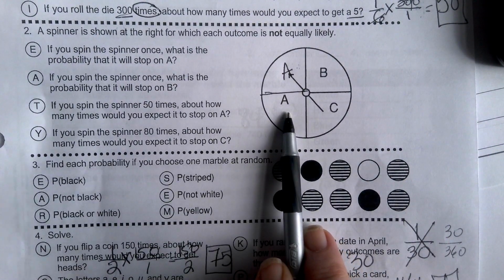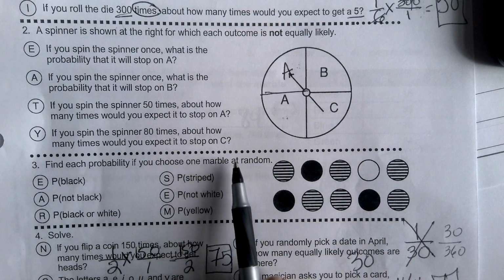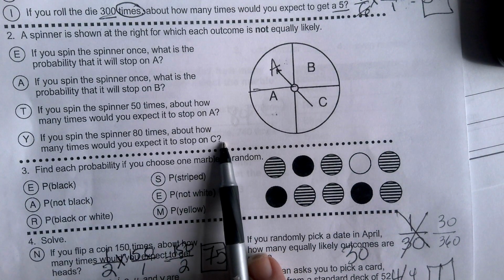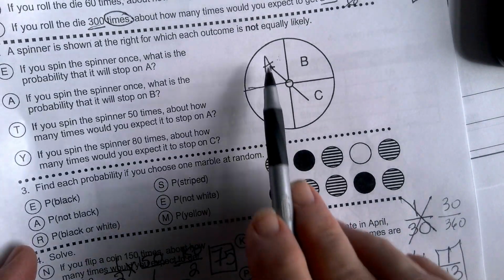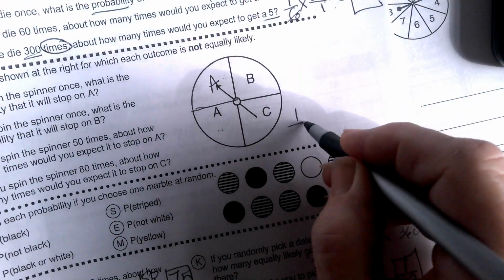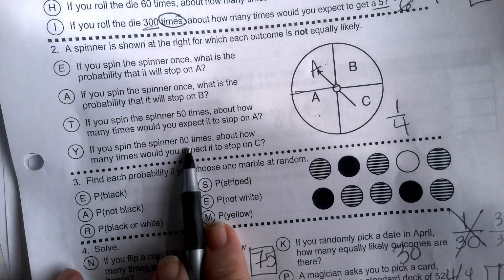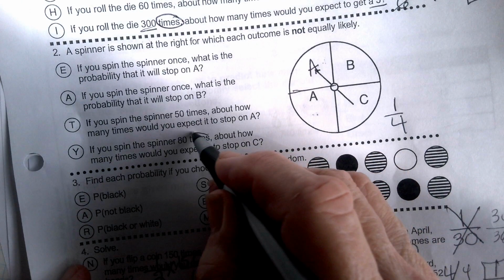Equal sections. All right, so what's the possibility, first of all, of getting 1 C? 1 out of 1, 2, 3, 4. So go ahead and do it over here. 1 out of 4. That's my probability to get a C. But now they're saying I'm going to spin it about 80 times. What do I have to do?